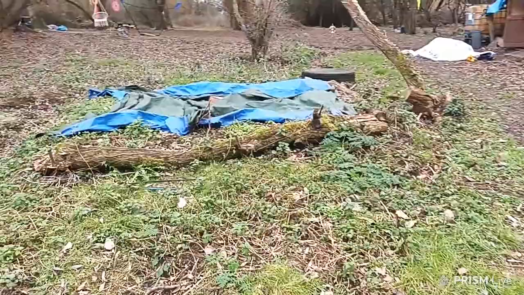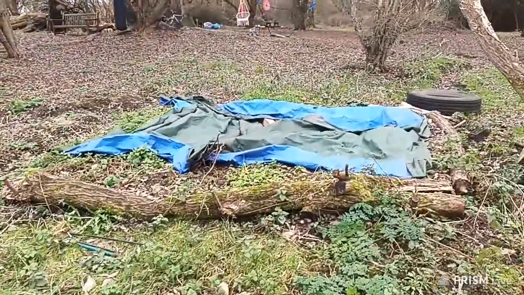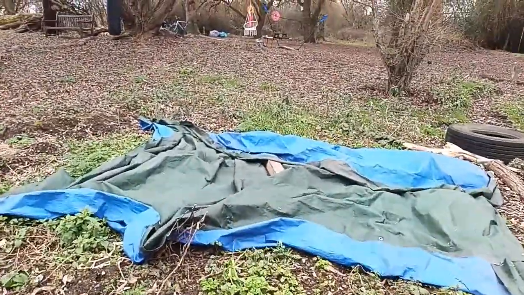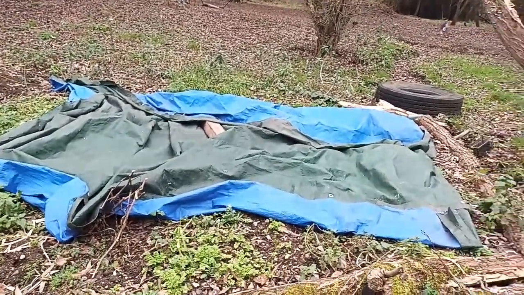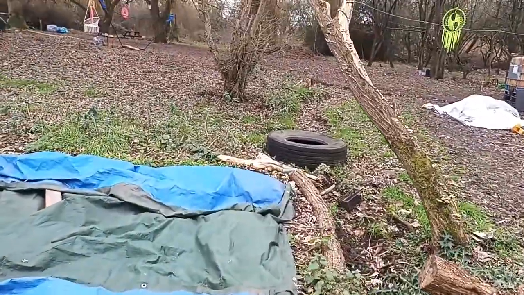So we're all covered up at the moment. I've noticed on a lot of allotments that I go to, that they're covered up to stop the weeds. But as you can see, there's a few weeds about. There's a great little site here.